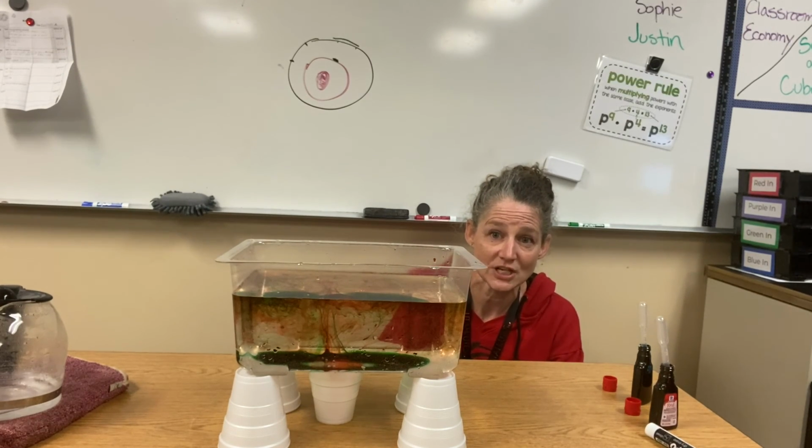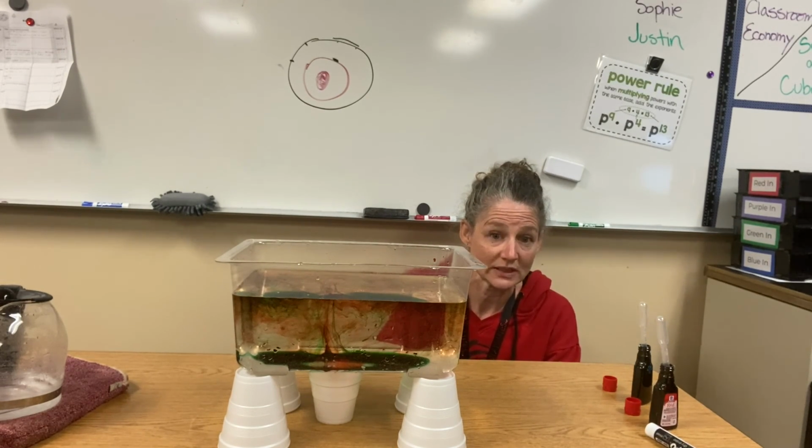At the end of the day, please stack your chairs on the table before you leave. Clean up any mess that you have.